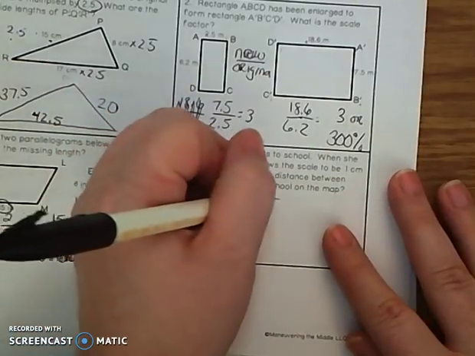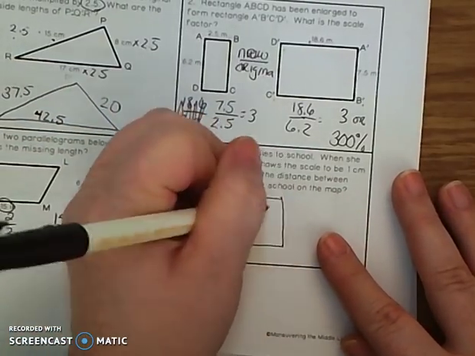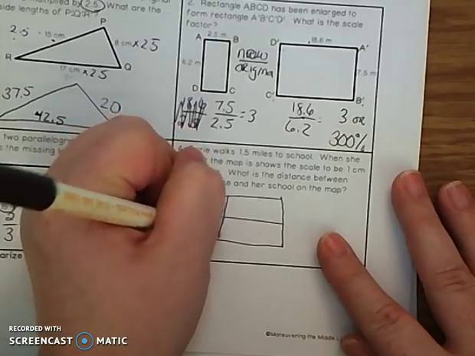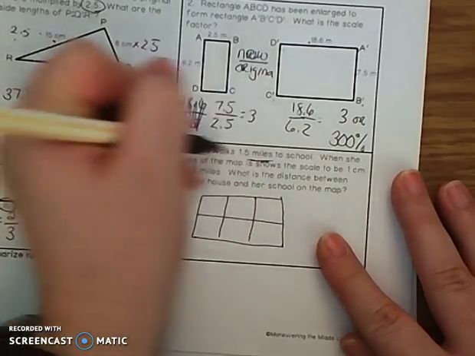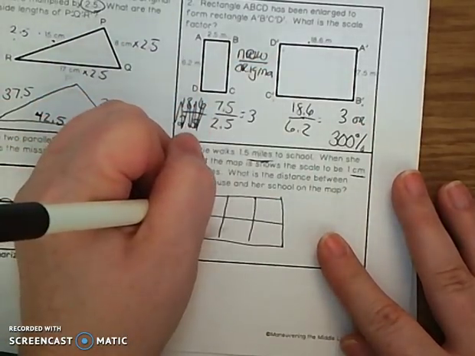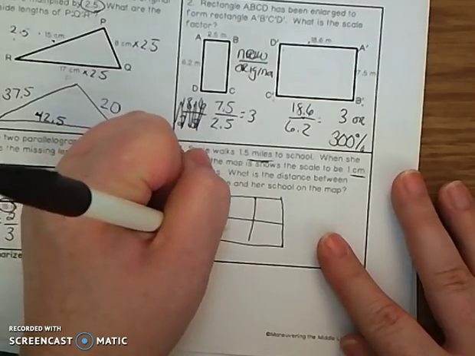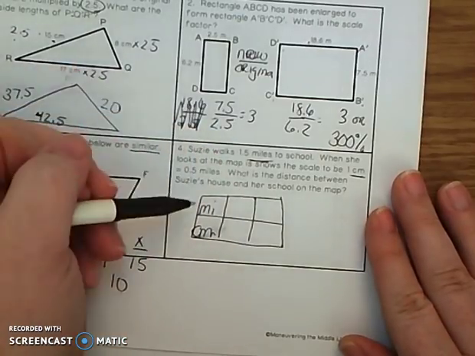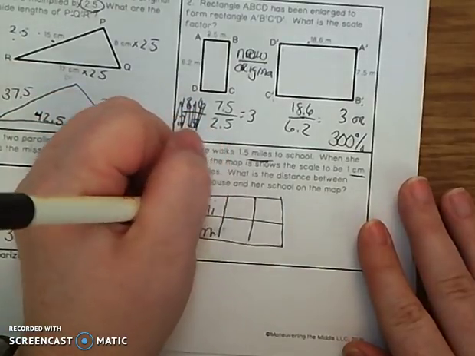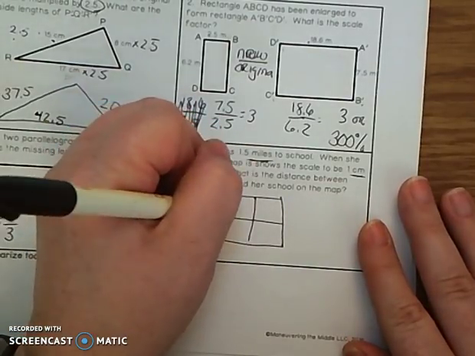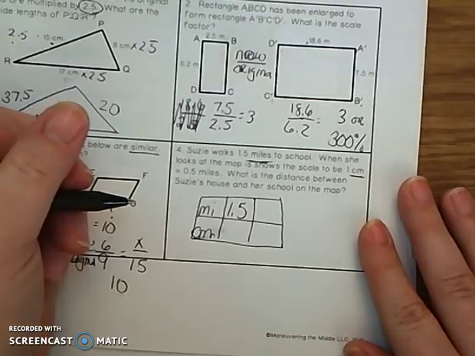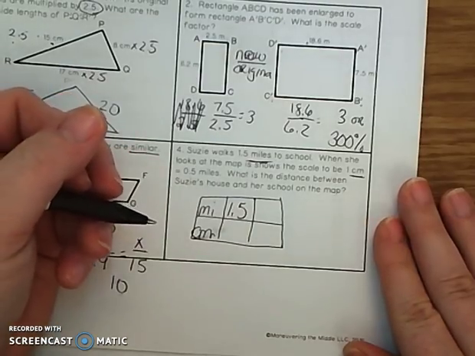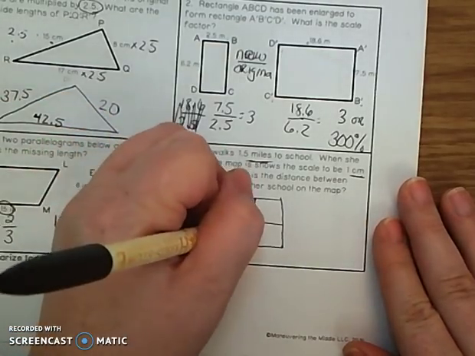So what we're going to do is set up those boxes, and we'll do boxes a lot on these just to keep things organized. We have miles and centimeters, right? So I'll put miles on top, centimeters on the bottom. We know she walks to school 1.5 miles. We want to know how far that is on the map, so we don't know this answer.